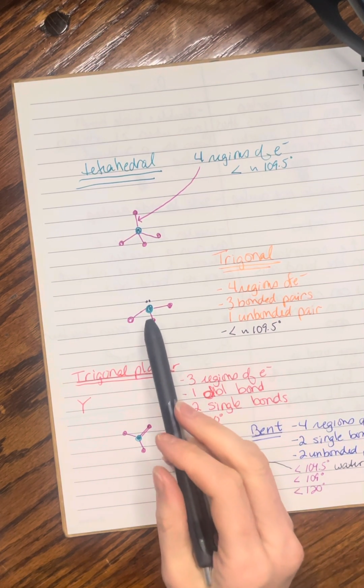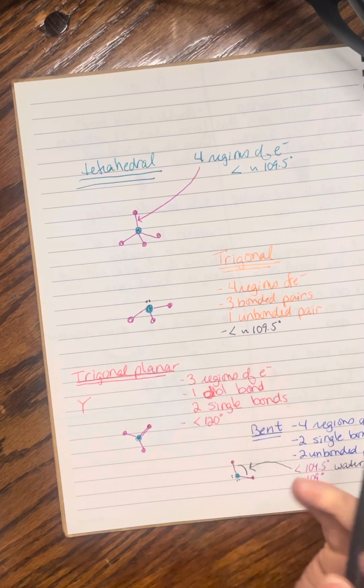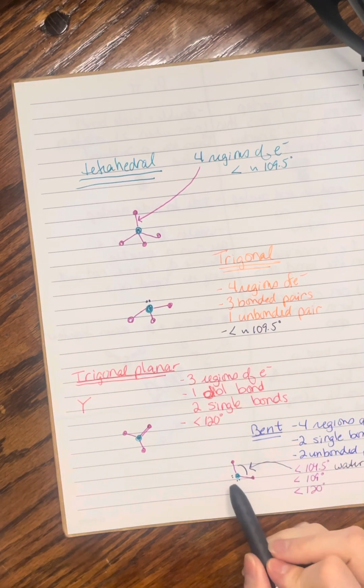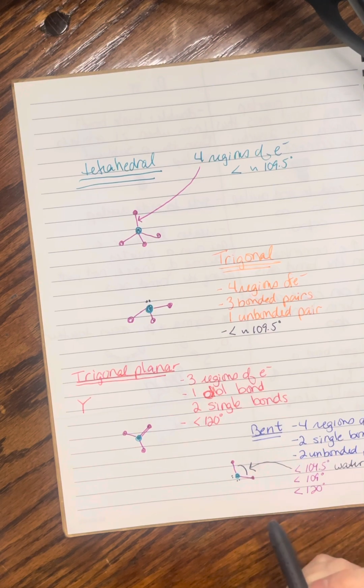Because here that unbonded pair forced those angles to be closer. And here we've got two unbonded, so you'd think that that would be a little bit closer. So anyways, that kind of caught me off guard whenever I was reading it, and I've not researched why that is the case. So anyway, that's that, okay?